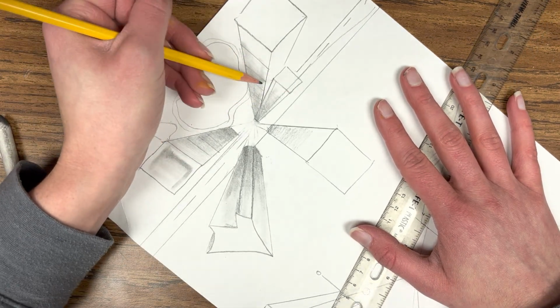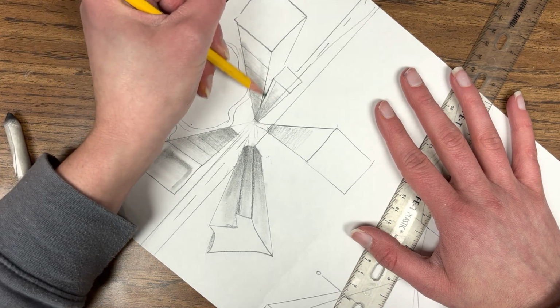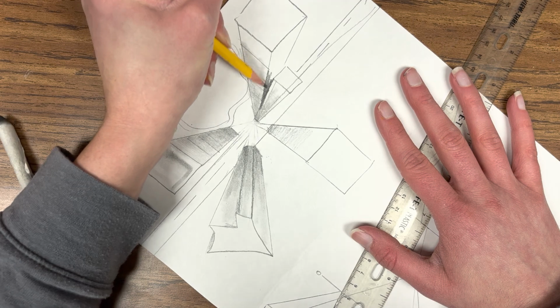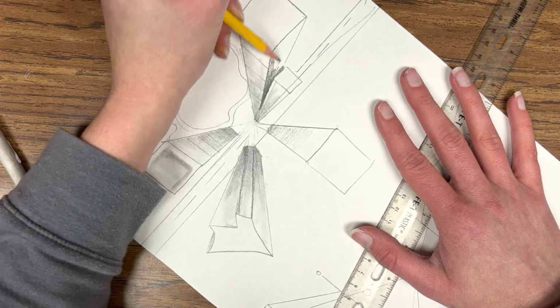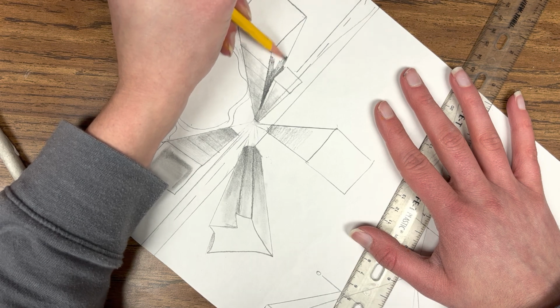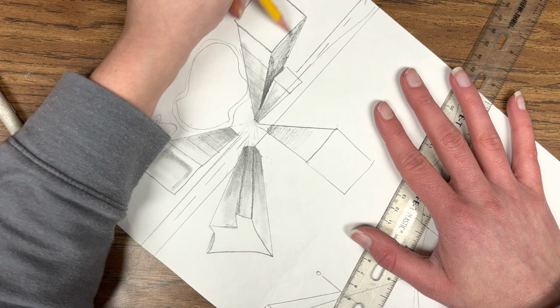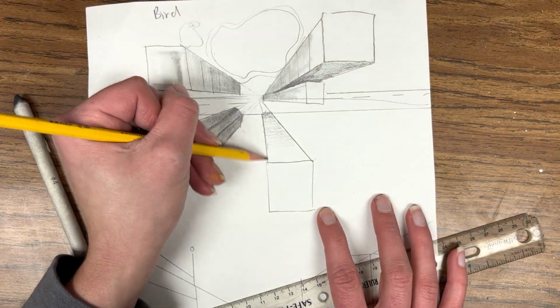Right here I have a building overlapping a building, so there's going to be a big shadow here because this building is blocking out some of that sunlight from the building it's next to. So I'm going to really push a nice little shadow right there where those 2 buildings are overlapping. Okay, gives us a nice little depth there.